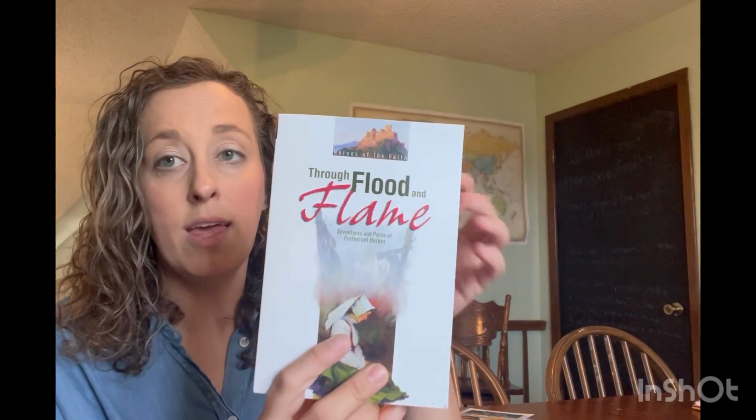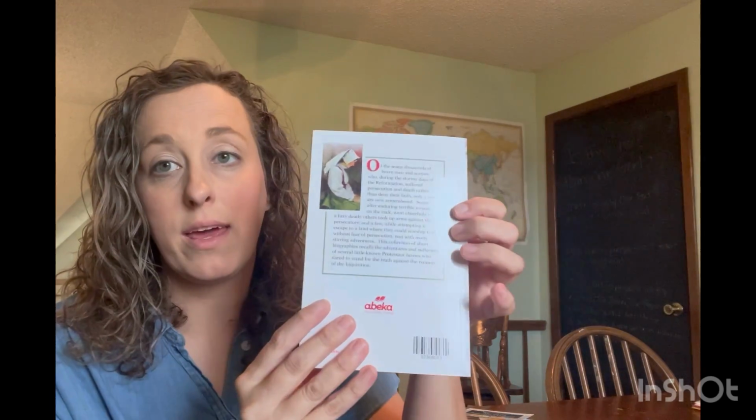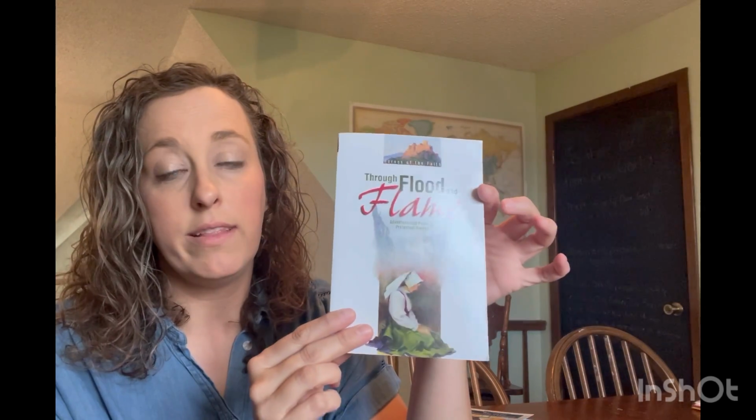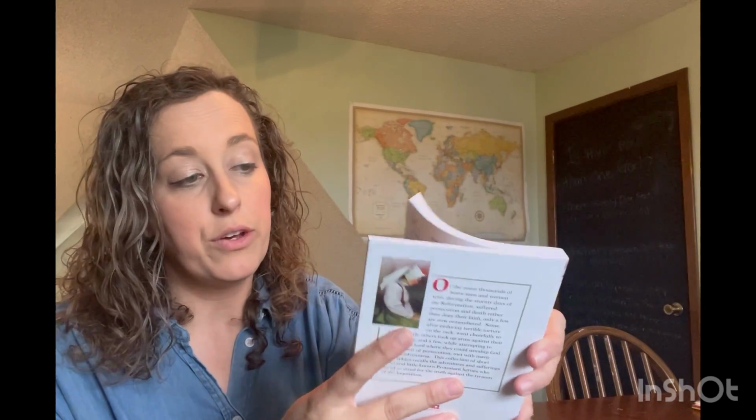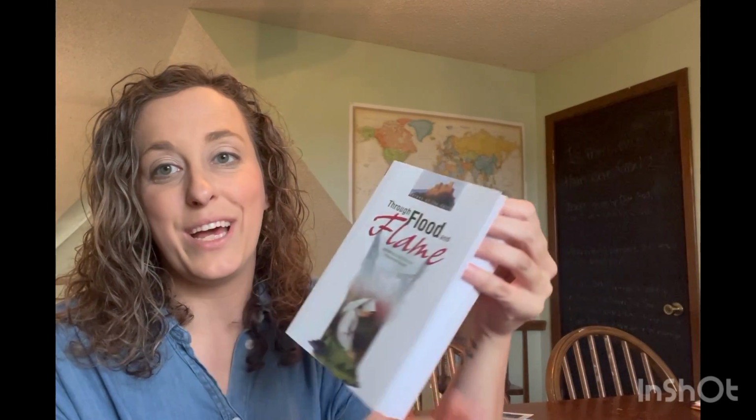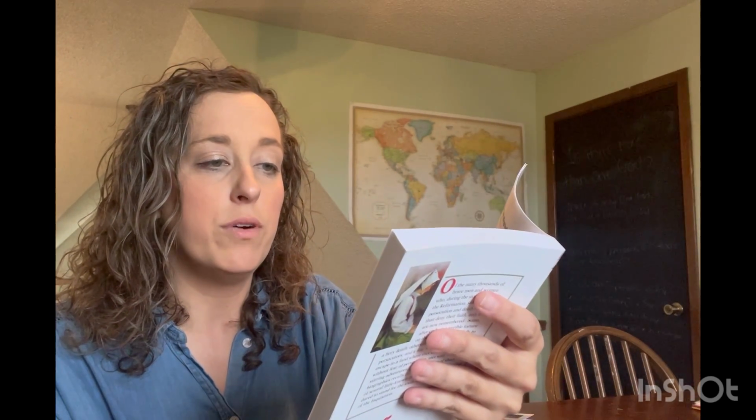And for my son, he is going to be reading Through Flood and Flame, and this is a book published by Abeka, and this is a high school biography that they assign. I've actually had this one a few years, and we just never have pulled it out to use it, so I thought it would be a good time for him to read through this. This one breaks up all the Protestant reformers in France and Spain and Portugal, Switzerland, the Netherlands, and England and Ireland. So it breaks it up by country. And so that's going to be the bulk of their history for 23 days.